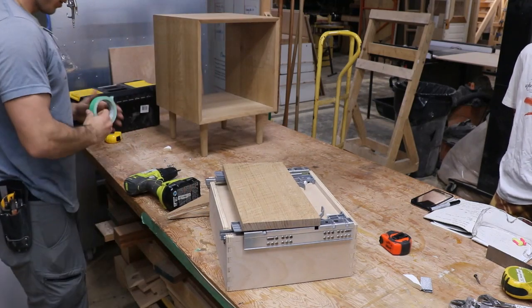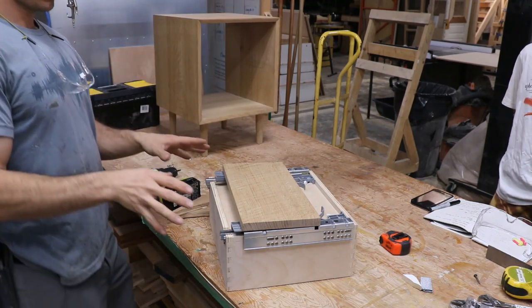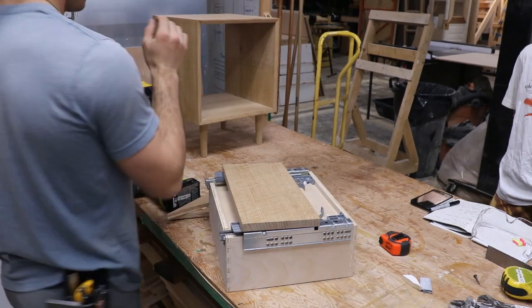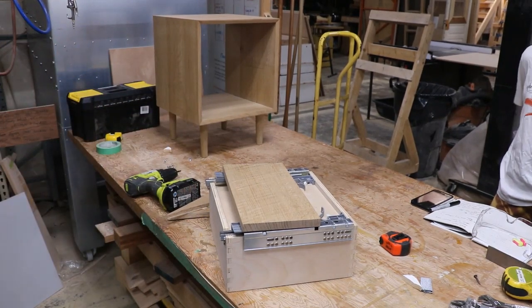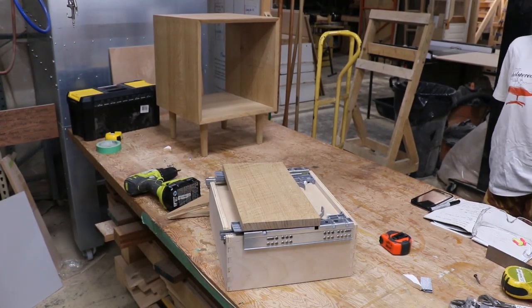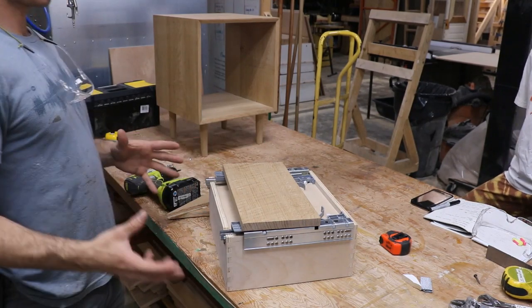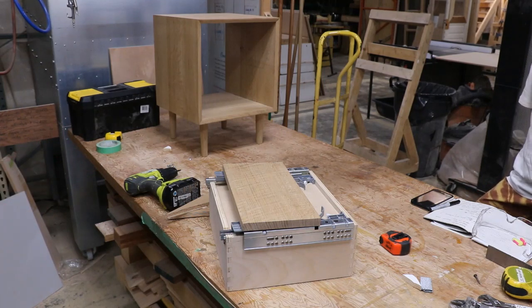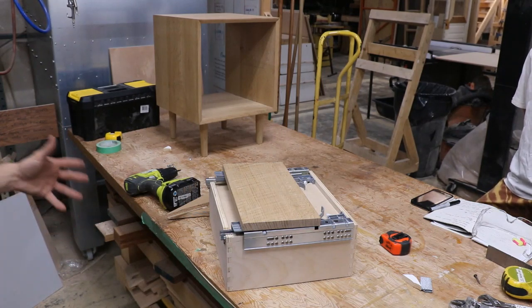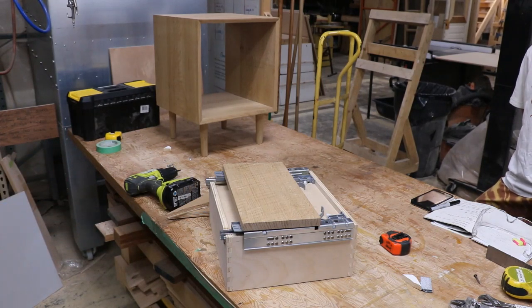So, how are we going to get this into here? A couple techniques for doing this. What I've had the most success with, from my experience installing drawers, generally speaking, is to use some kind of spacer block that supports the drawer as you install it.